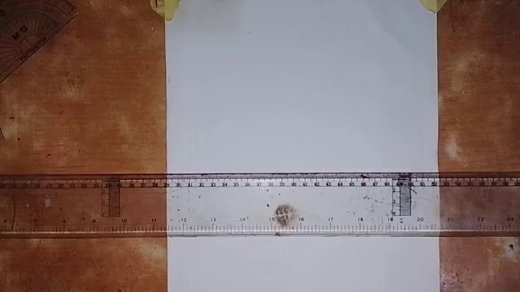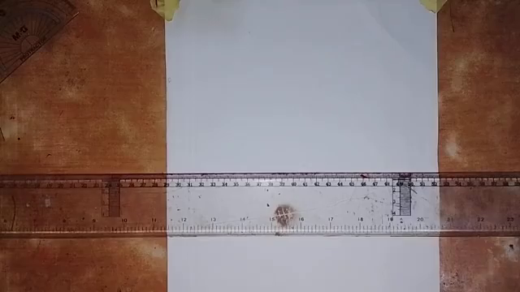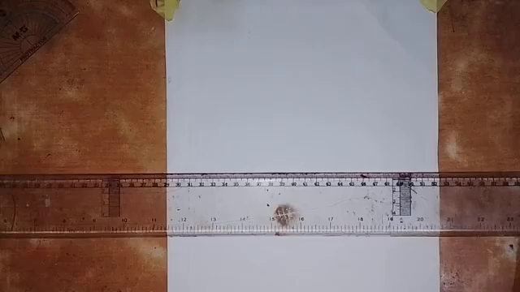Okay, I'm going to read the question twice, then we go on and look at how we can determine the true length and true inclinations of this given line. The question says a straight line PQ has its end P 15 millimeters above the horizontal plane, that is HP, and 60 millimeters in front of the VP, that is the vertical plane.